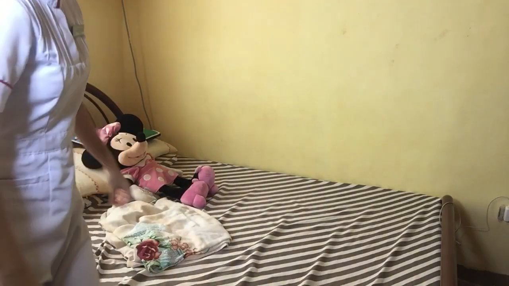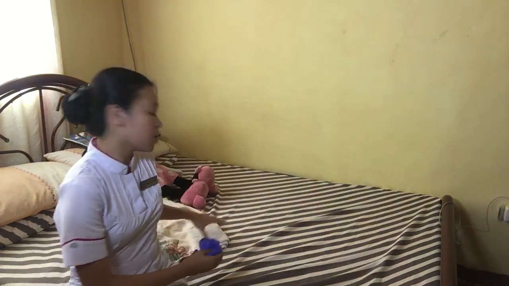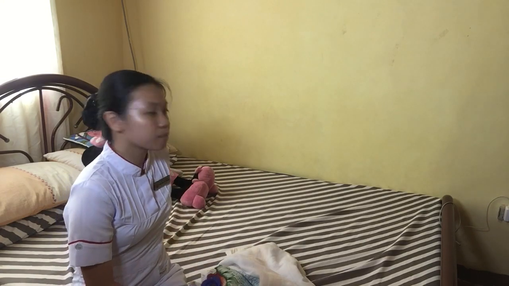Next is for assessing the external female genitalia. First, in preparation for the procedure, gather all the equipment needed. I'll be using clean gloves. Here are the clean gloves. I'll also be using the drape and supplemental light if needed. It is to promote efficiency of the health procedure to be done.